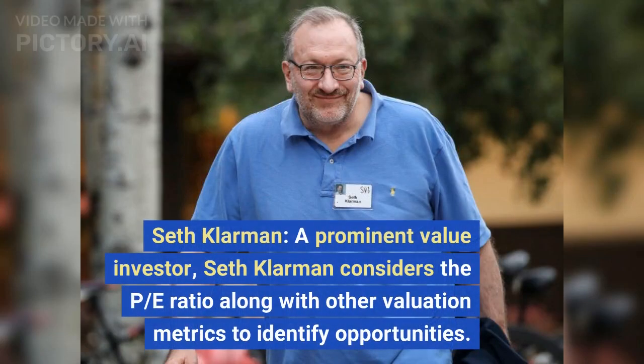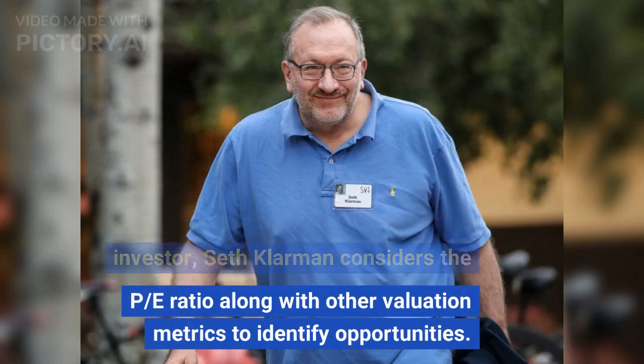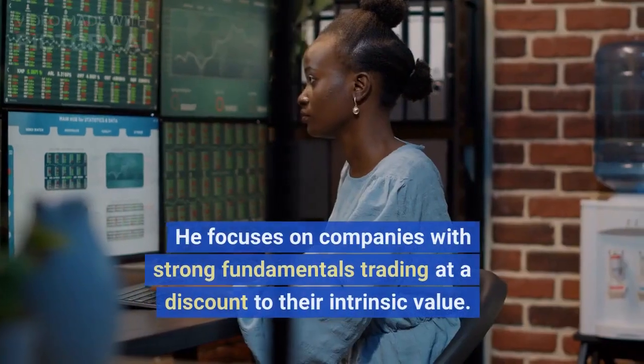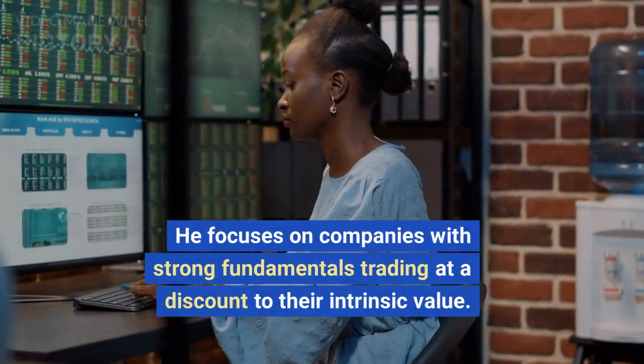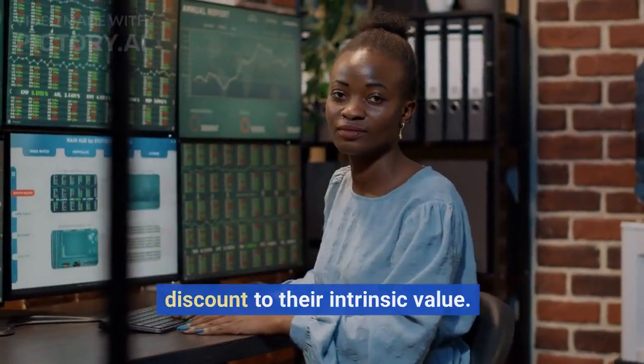Seth Klarman. A prominent value investor, Seth Klarman considers the P/E ratio along with other valuation metrics to identify opportunities. He focuses on companies with strong fundamentals trading at a discount to their intrinsic value.